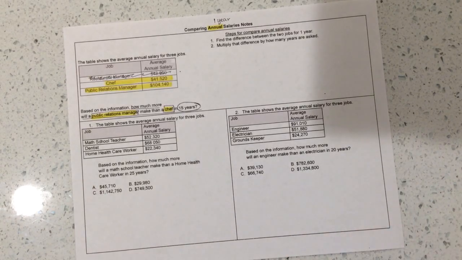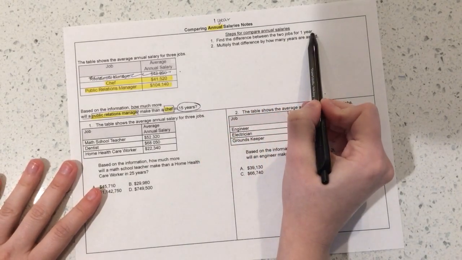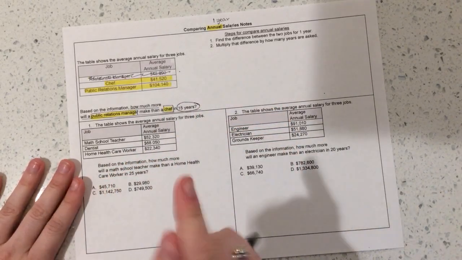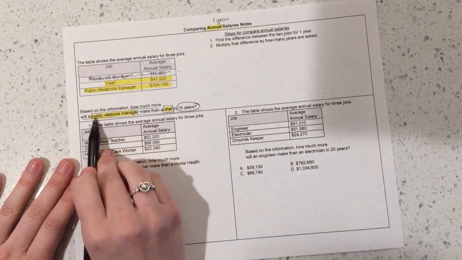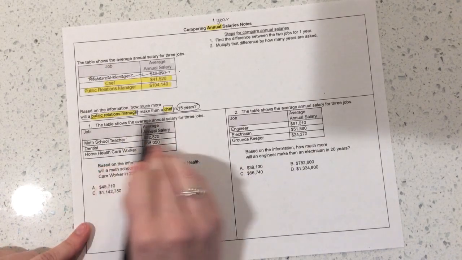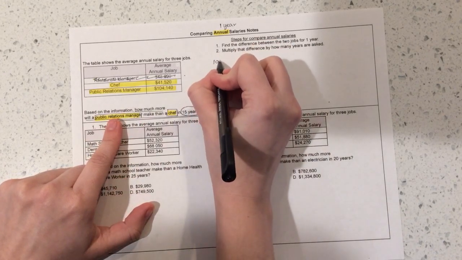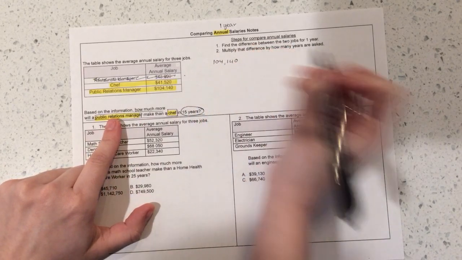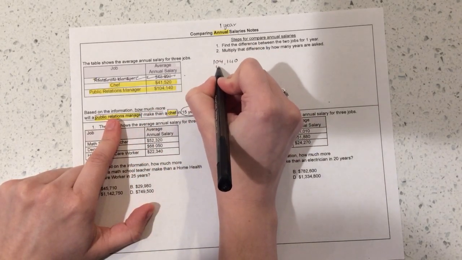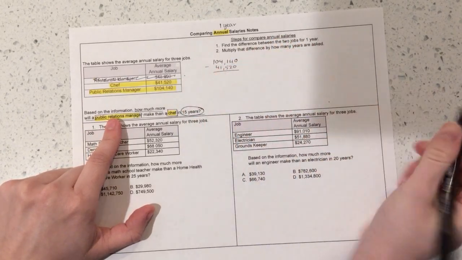Now I'm going to solve, or S in cubes. Step 1 said to find the difference for the 2 jobs for that 1 year. So these are how much they make, and we're going to find their difference. The order here does actually matter. You need to put public relations manager first and then subtract how much the chef made. And this is because this is the order of your question. So the public relations manager made $104,140, and our chef made $41,520. And we're going to subtract because we want the difference, okay?